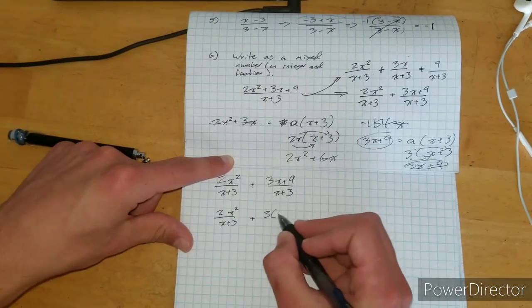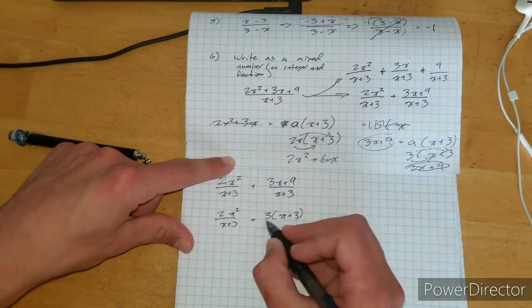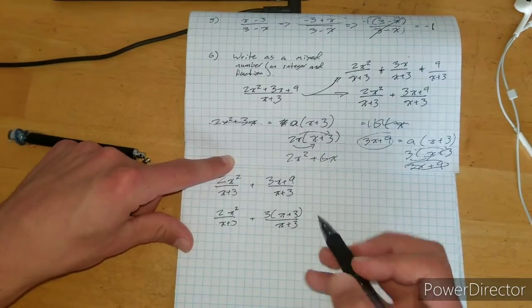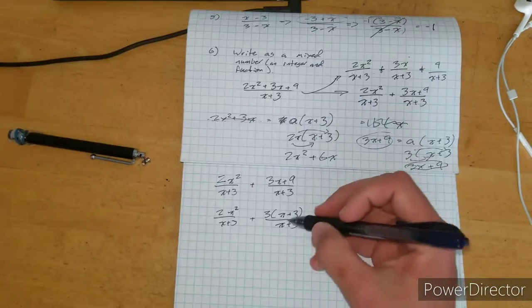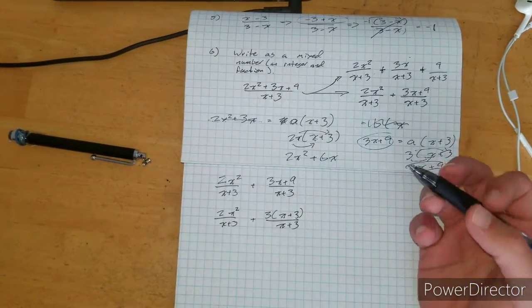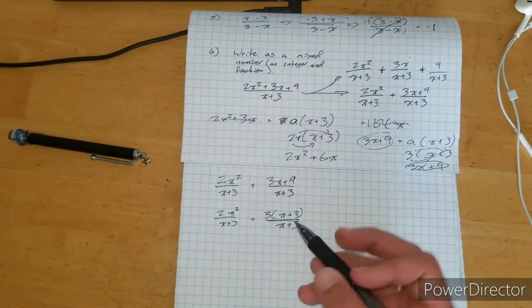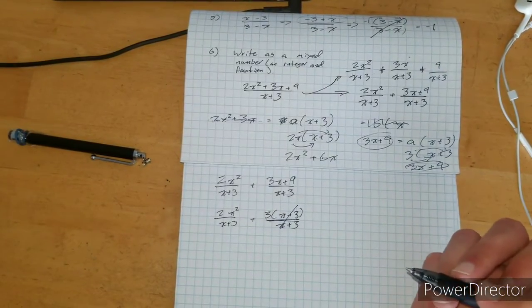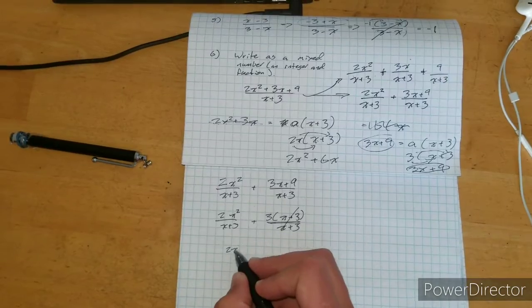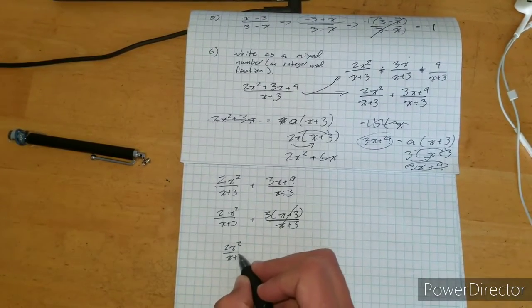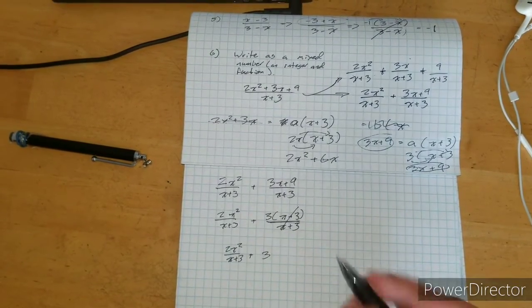So that's going to be 3 times x plus 3 over x plus 3. So now I have a common factor for both the numerator and the denominator. And since it's multiplication and a fraction is division, these cancel each other out because of inverse operations. And now I'm left with 2x squared over x plus 3 plus the integer 3.